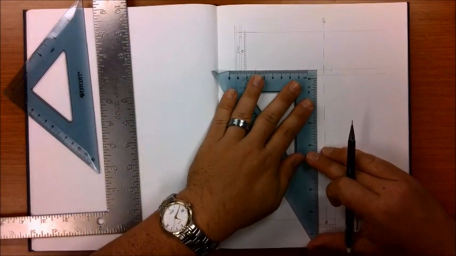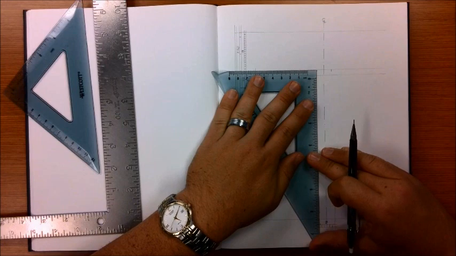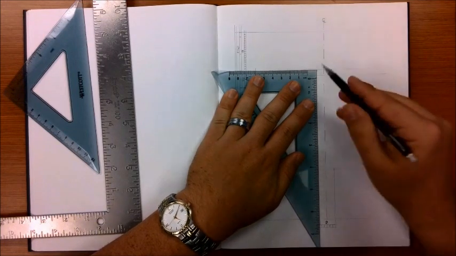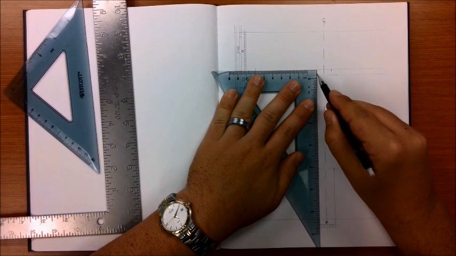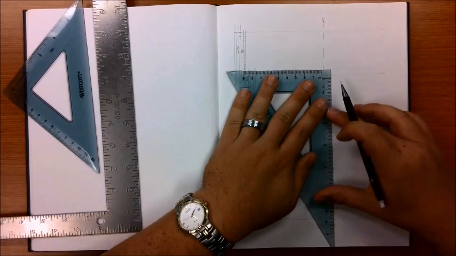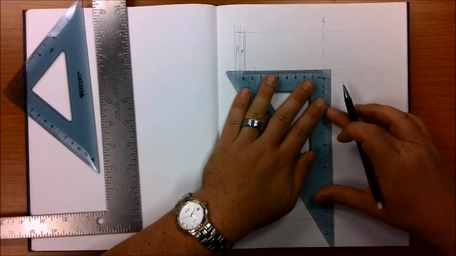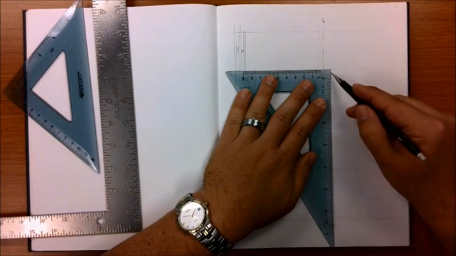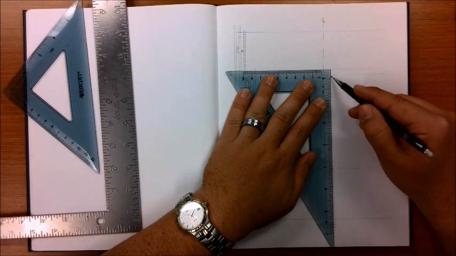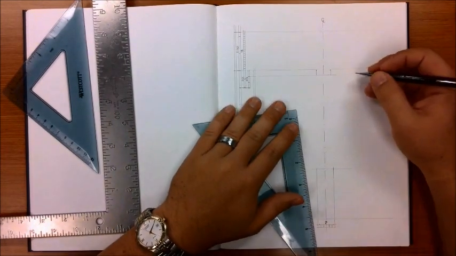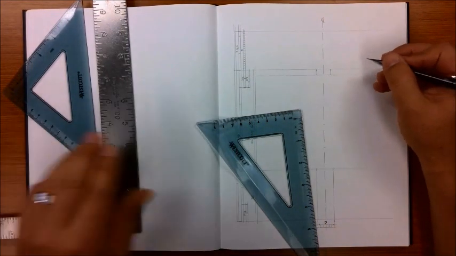So I'm going to use this 90 to create a perpendicular vertical line just for that length of the column capital, the 1/3. And we're going to label this as our capital.